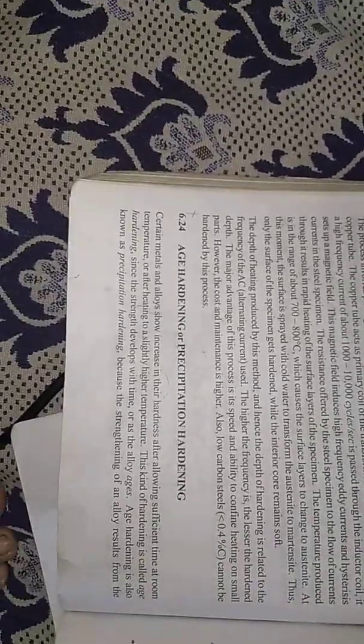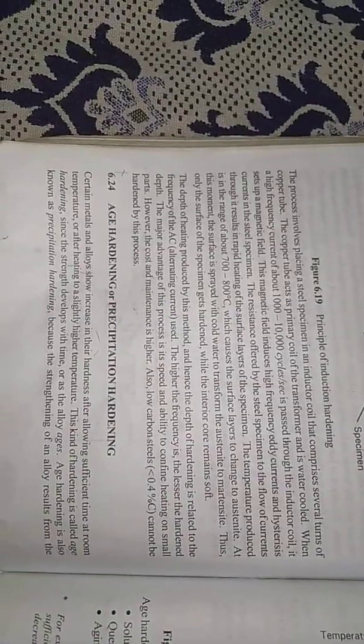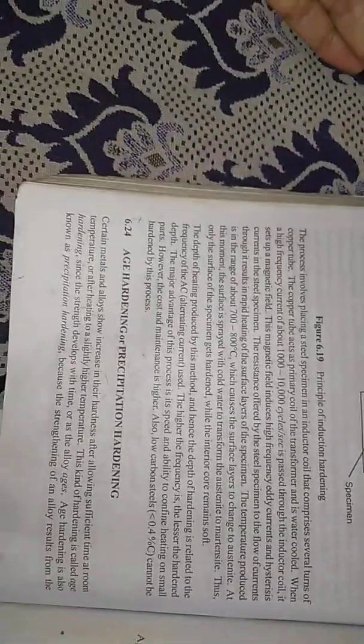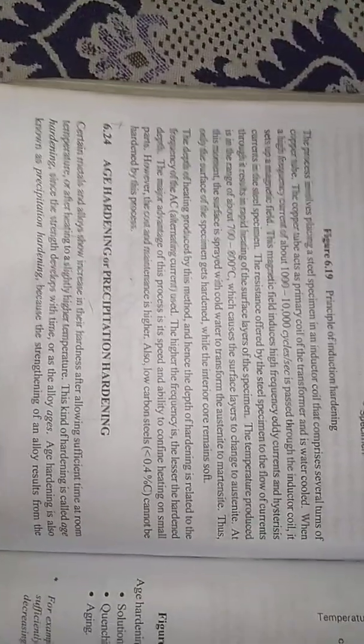sufficient time at room temperature. See, when you say age hardening, that word age mainly refers to time. So what we mean to say is hardening happening in the alloy over a period of time. Okay, strength developing over a period of time. As the alloy happens to age, the strengthening will take place, the hardening will take place. That is why we call it age hardening.